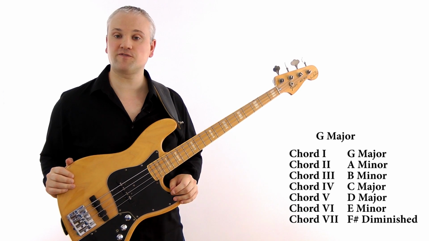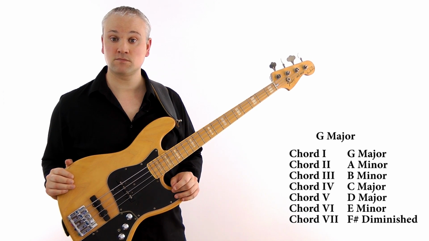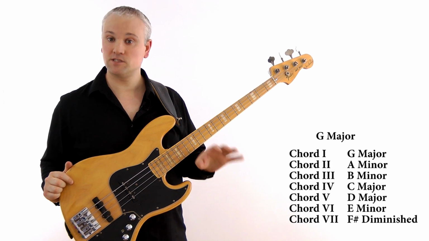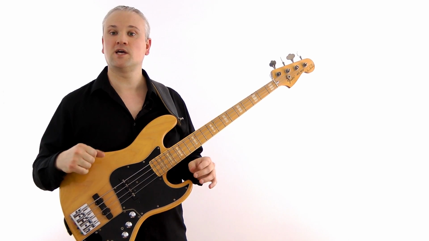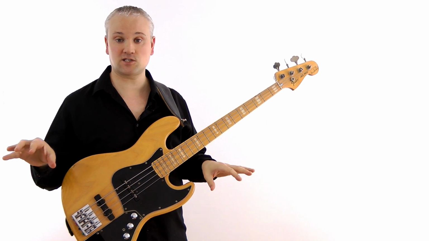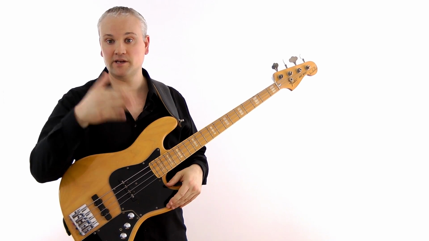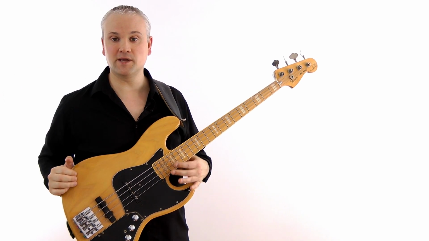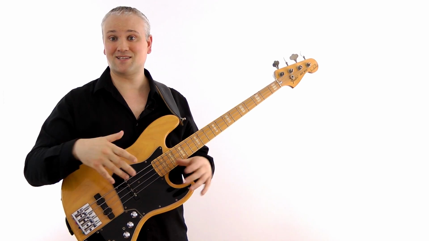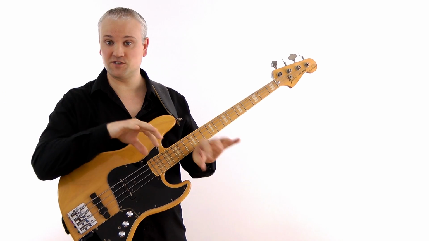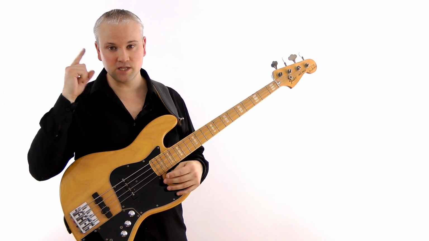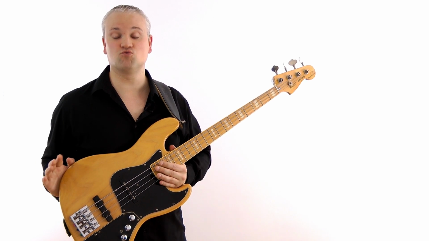So a 1, 6, 2, 5 progression in the key of G major is G major, E minor, A minor, D major. Okay, so all we've done is looked at the numbers, numbered the scale degrees, and then just learned that sequence of major, minor, minor, major, major, minor, diminished. Even though it's a fairly long sequence to learn, as long as you get that down, thinking of that 1, 4, 5 is major, the rest are minor, etc., you should be okay. You just have to really get that sequence of chords into your head because it's really, really useful.